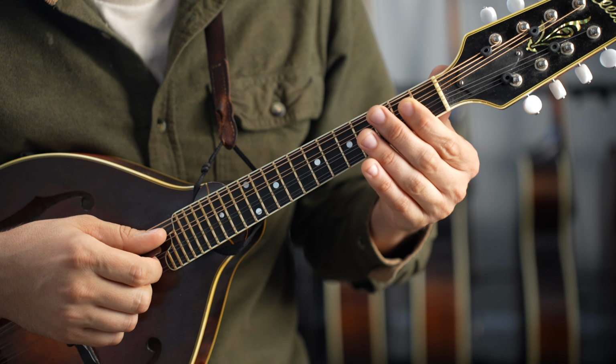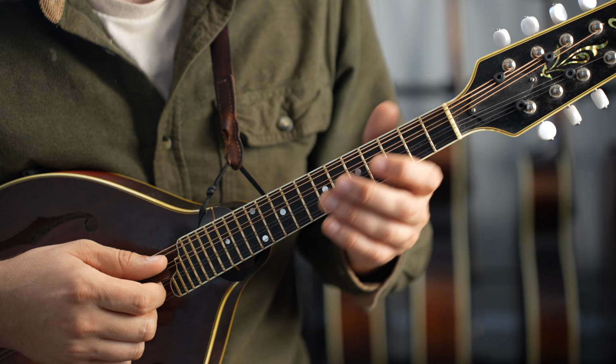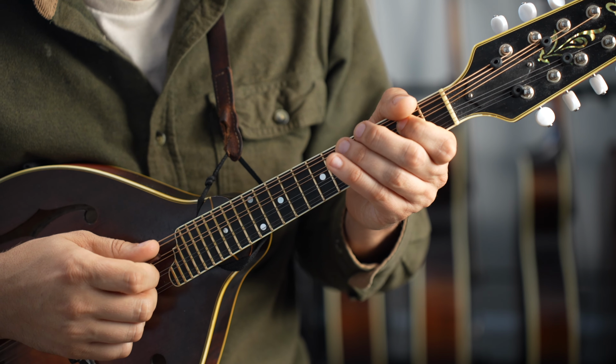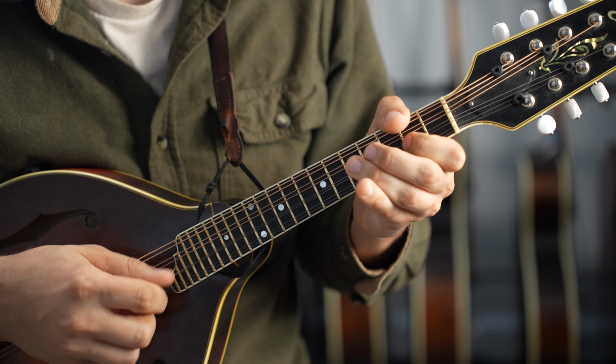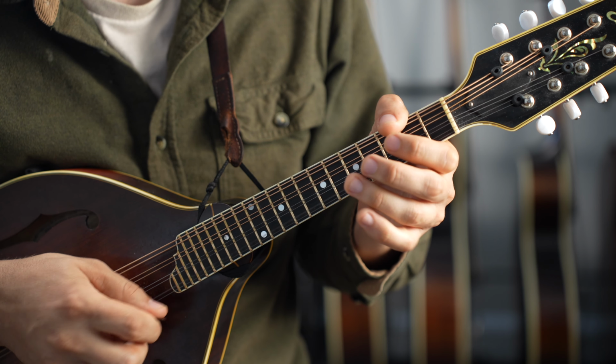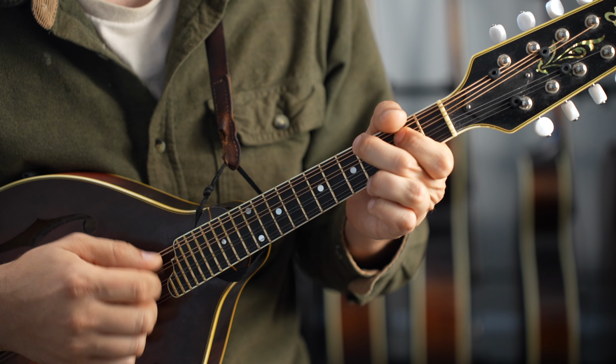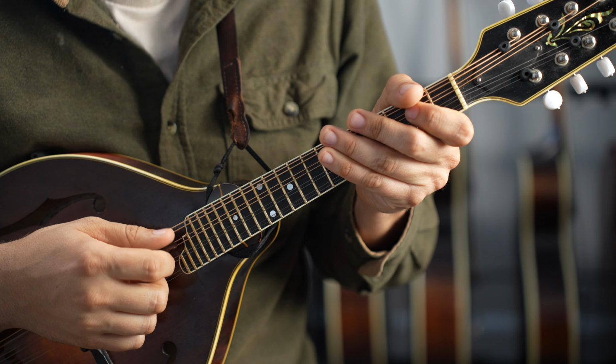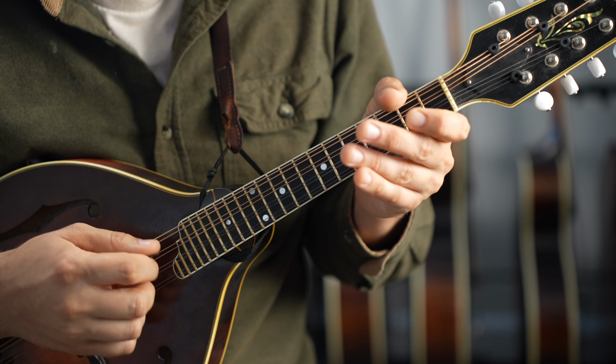So the first key that comes up a lot that's not major in a lot of traditional music is E Dorian. It sounds like this. So you might hear that in a tune like Cooley's Reel, an Irish tune.